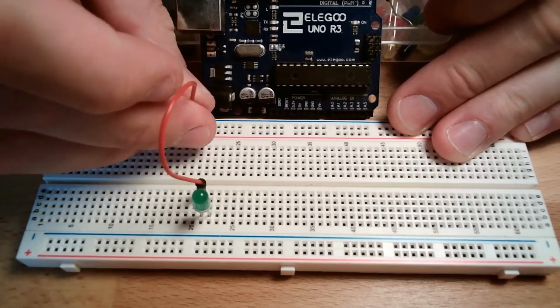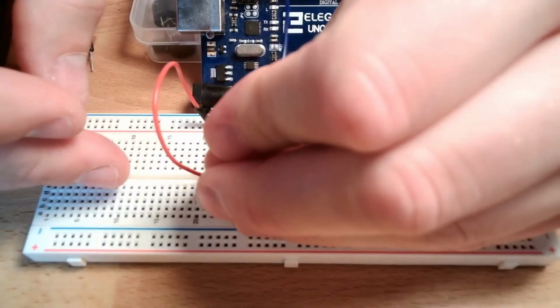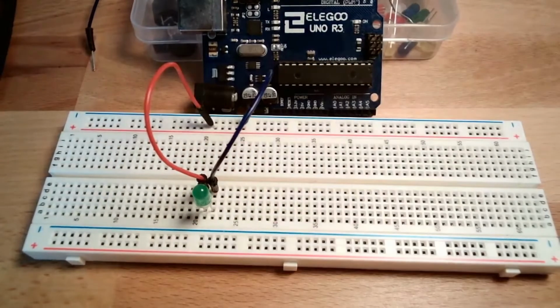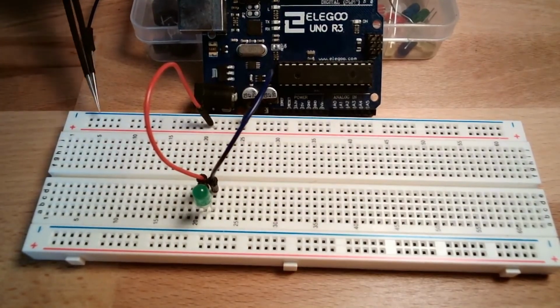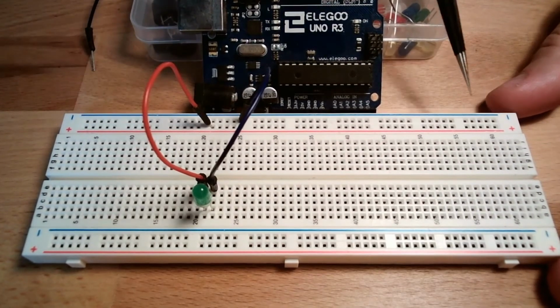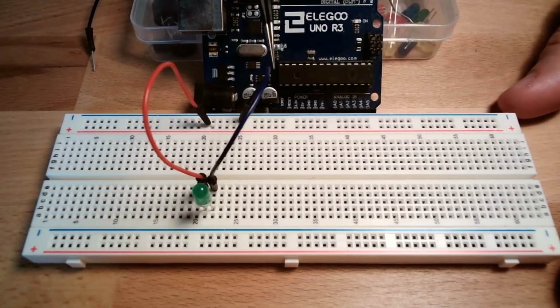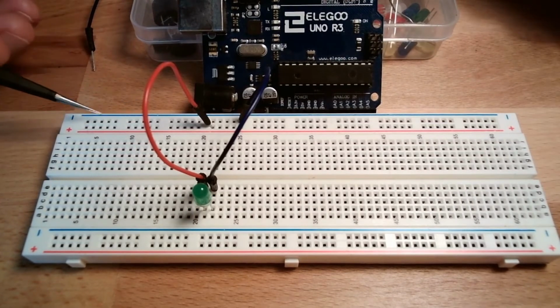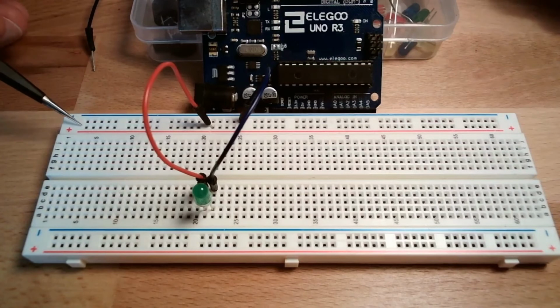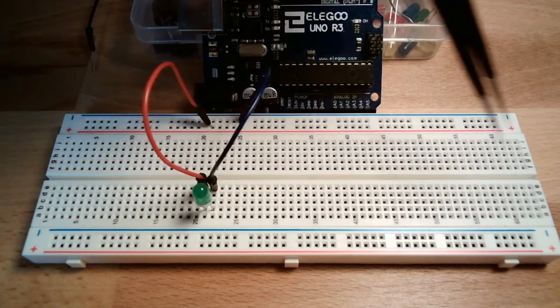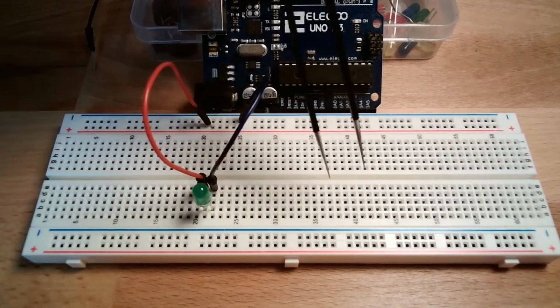I will add to the plus, and a blue one for minus. I will add to the minus. Okay. These are just distribution bars here, so these are all connected. You can see it with this red line and the blue line. Two separate connector bars, yeah, where you can distribute plus and minus through all your breadboard here.